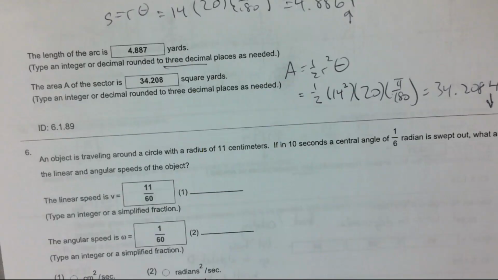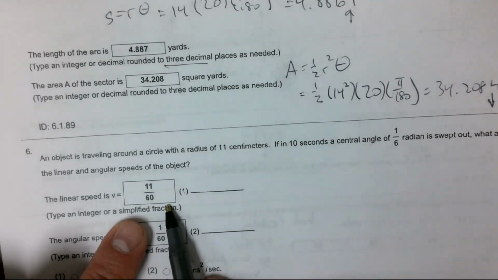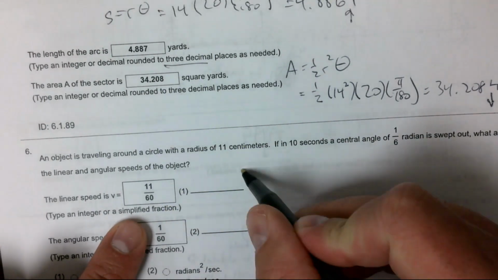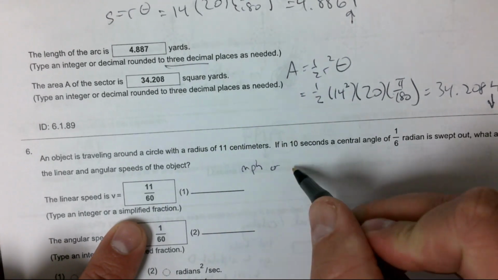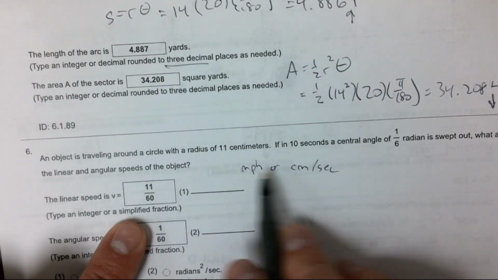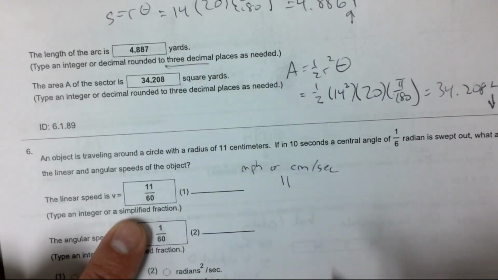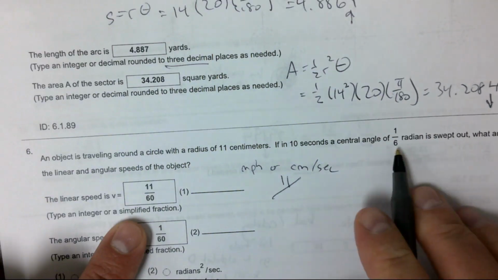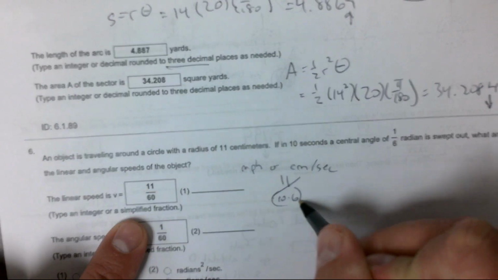Okay. Now on this one, you want to do your linear speed. So when we think of linear speed, that's like your miles per hour, or in this case, centimeters per second. So what you do is you have to have your centimeters on top, and then on your denominator, because it's going 1/6 radians, we have to do 10 times 6 in our denominator.